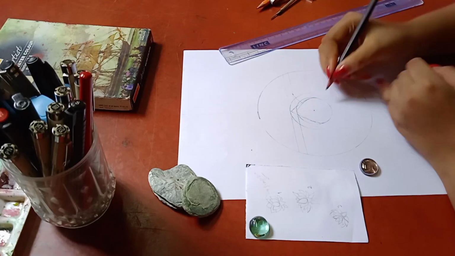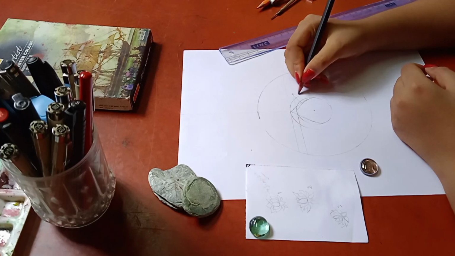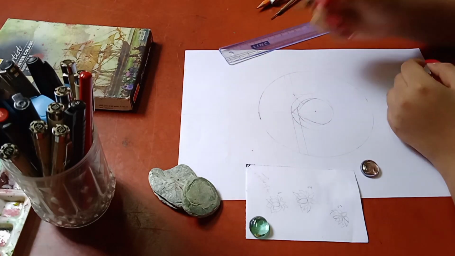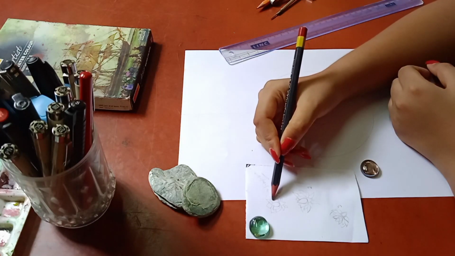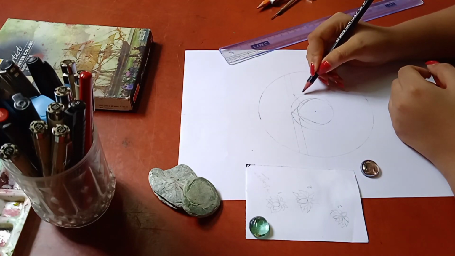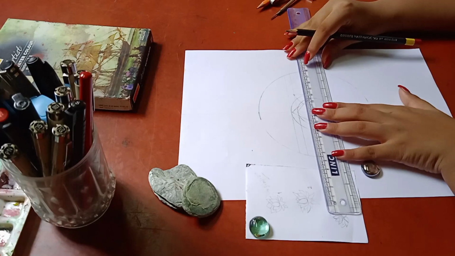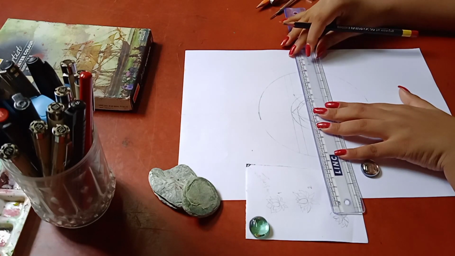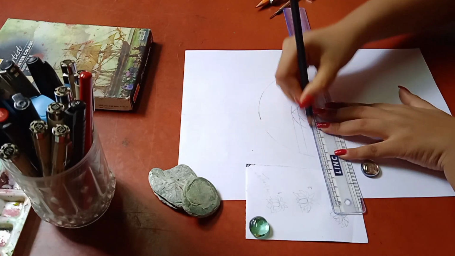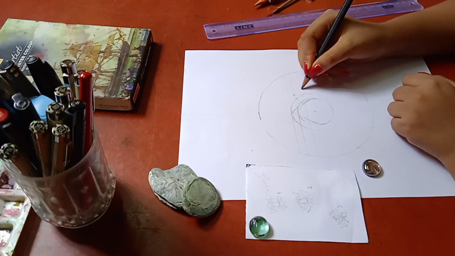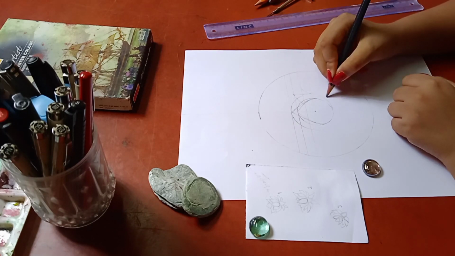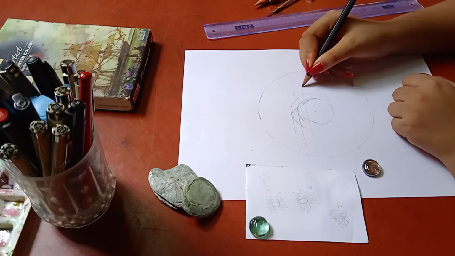So be gentle on yourself and go with the flow and make the petal. After doing the petal, I'm going to do the third one. In the third one, I'm going to do a little lower than the second one because I want a gradient of petals here, not all of the same length. So from the intersection point, I am going upwards and I am going to join the two areas.